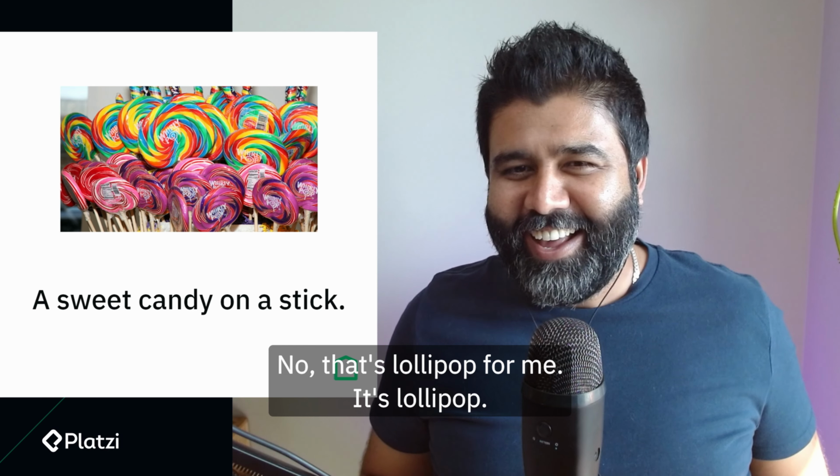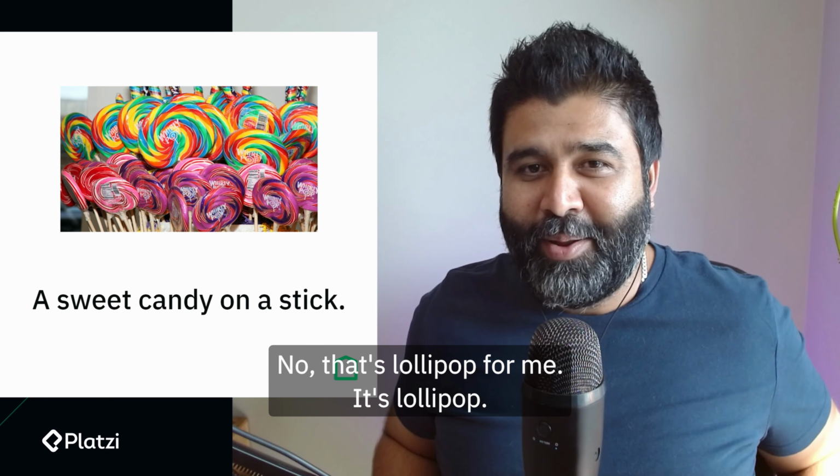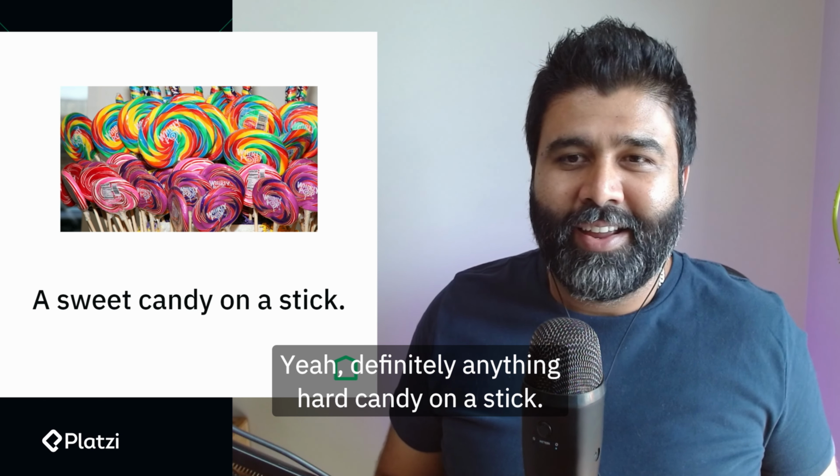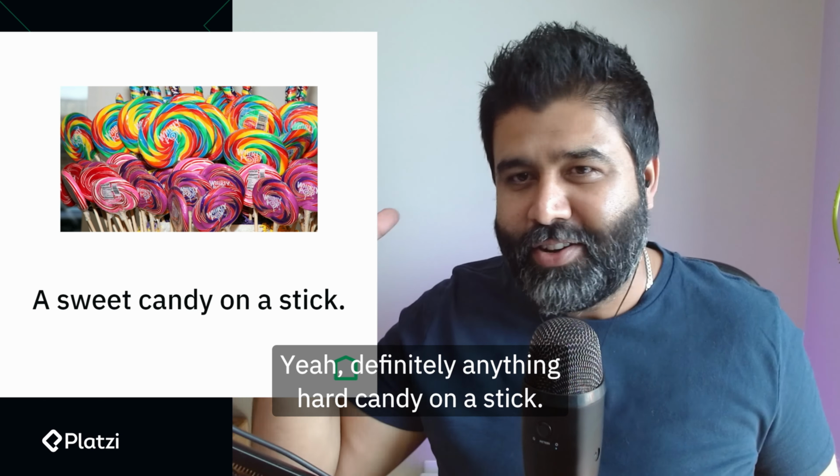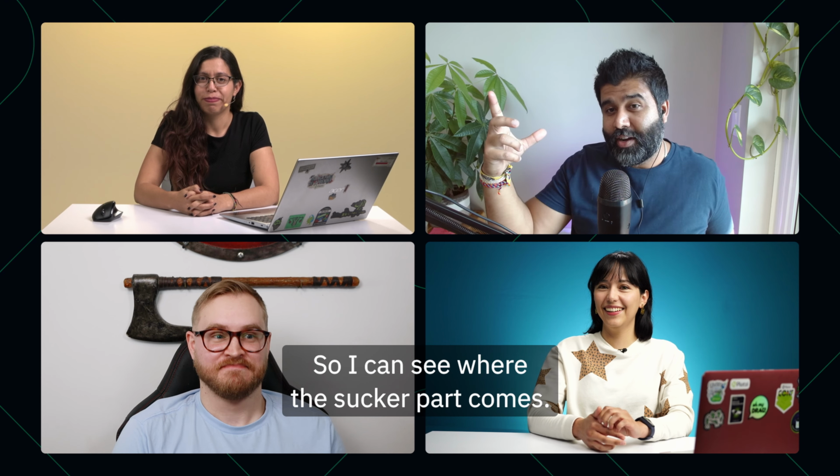No, that's lollipop for me. Like it's lollipop. Yeah, definitely. Anything hard candy on a stick is a lollipop you can suck on. Yeah, definitely. So I can see where the sucker part comes.